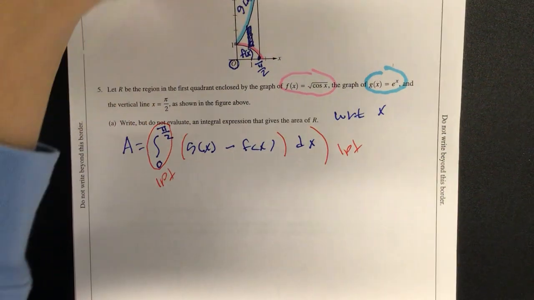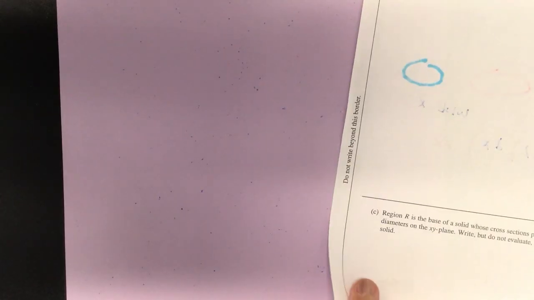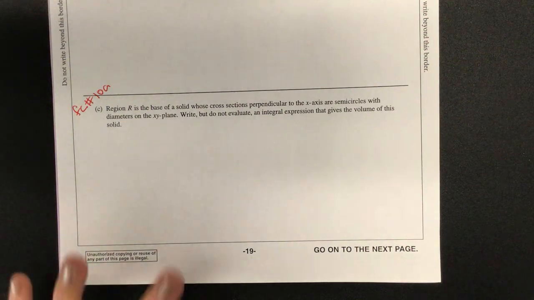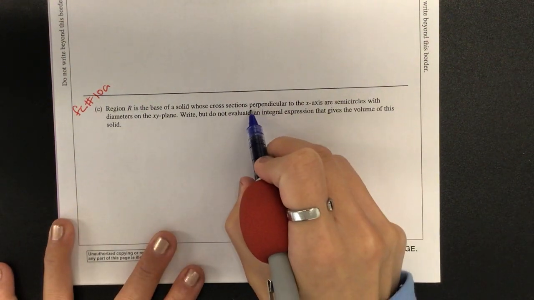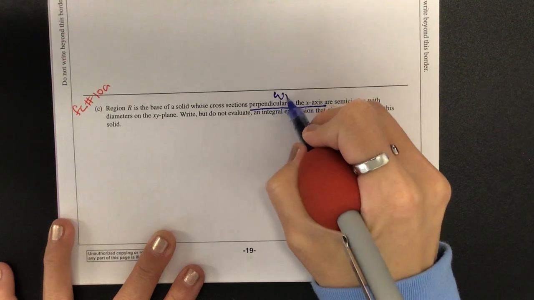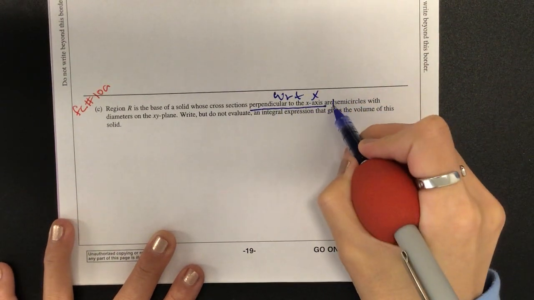Okay. Now let's go to part C. On part C, it's going to ask us to find the other integral. Andrew, let's read part C, please. Region R is the base of a solid whose cross sections perpendicular to the x-axis are semicircles with diameters on the xy plane. Write, but do not evaluate, an integral expression that gives the volume of this solid. Okay, perpendicular to the x-axis is still with respect to x. That did not change. The semicircle is the main key here.